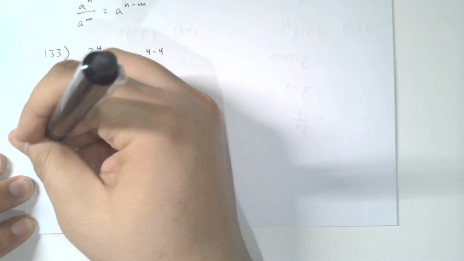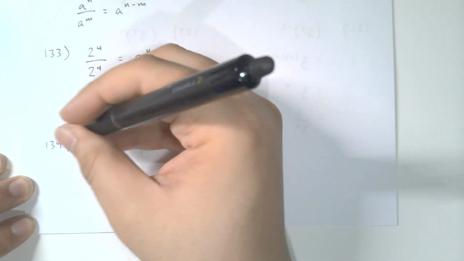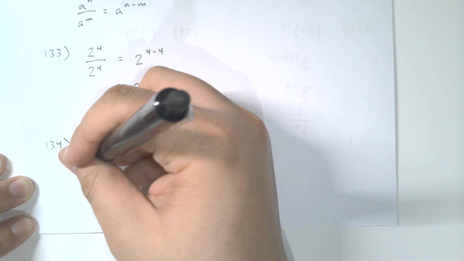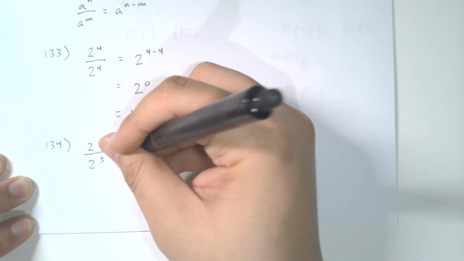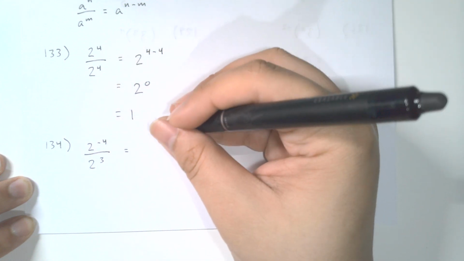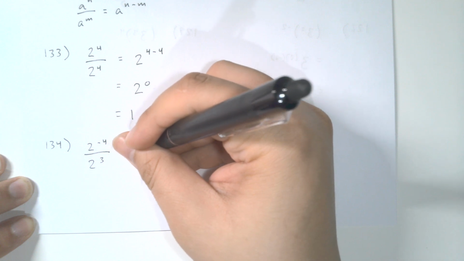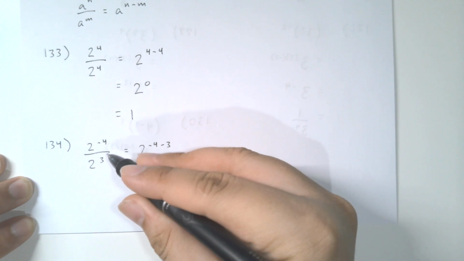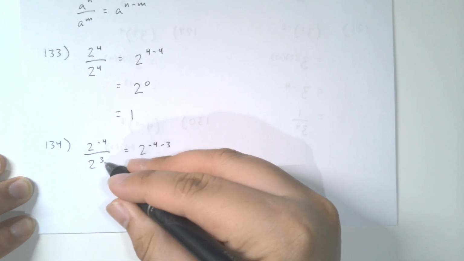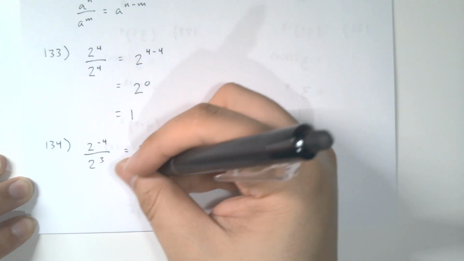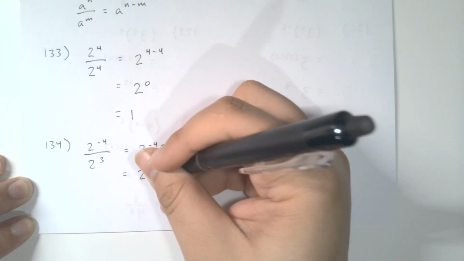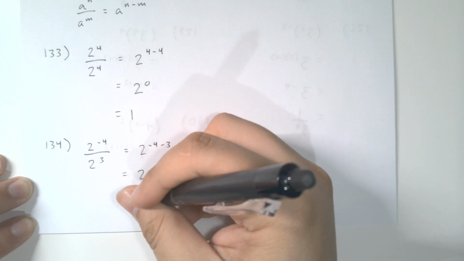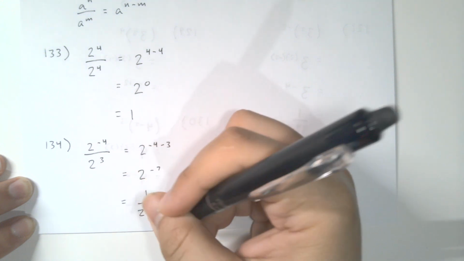For number 134, we have 2 to the negative 4th over 2 to the 3rd. This is equal to 2 to the negative 4th minus 3. So this number minus that one. This gives us 2 to the negative 7th. And converting to a positive exponent, we have 1 over 2 to the 7th.